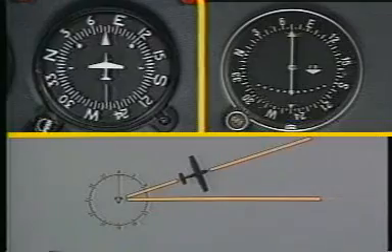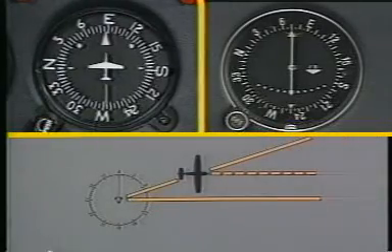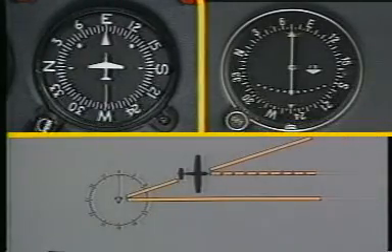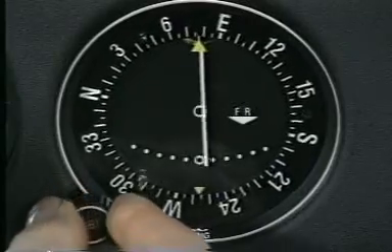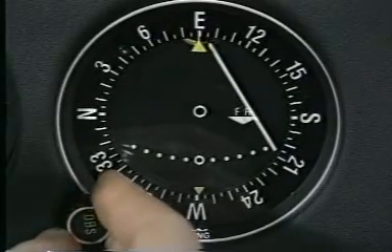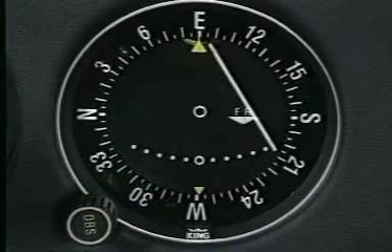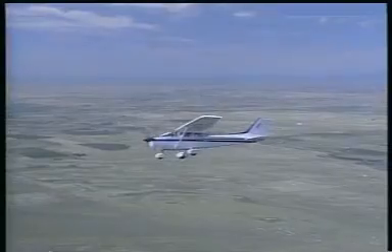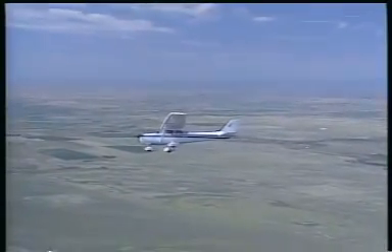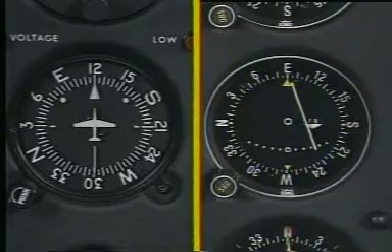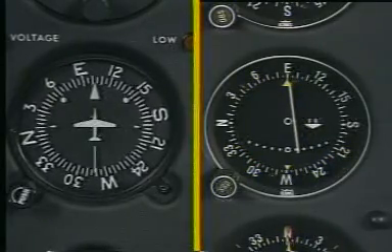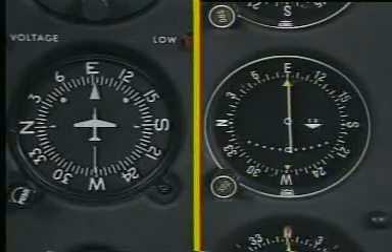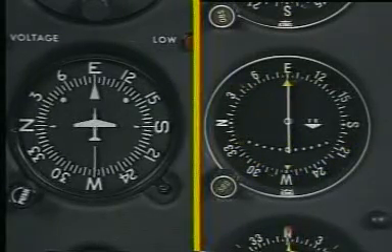It's a good idea to turn to parallel the new course before you make your intercept correction. This helps to ensure your intercept is in the correct direction. Now, rotate the OBS to enter the desired course in the course selector. To intercept the 090-degree radial, you'll need to turn right. Continue to fly the heading until the CDI centers. When you have intercepted the new radial, turn to a heading that will allow you to remain on course with the needle centered.